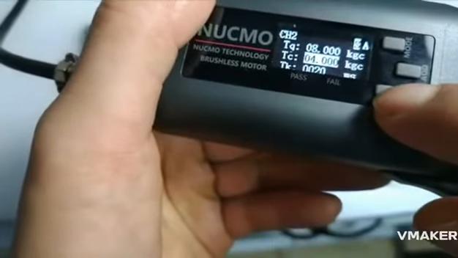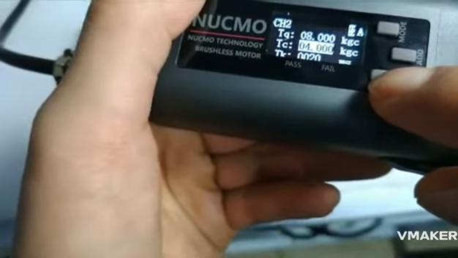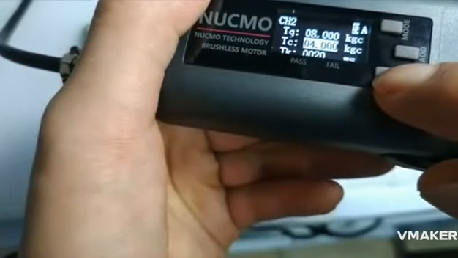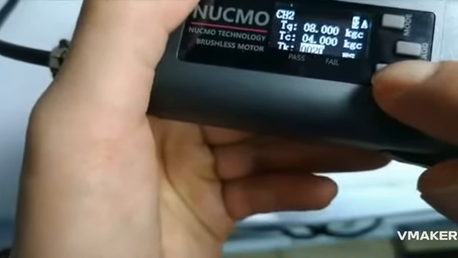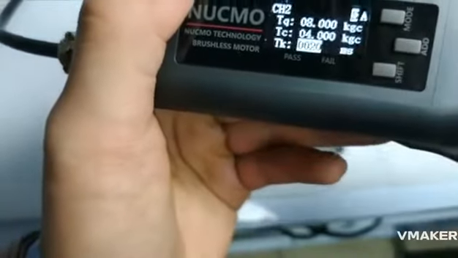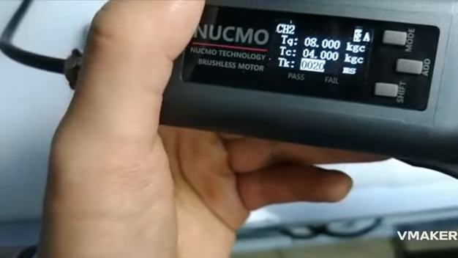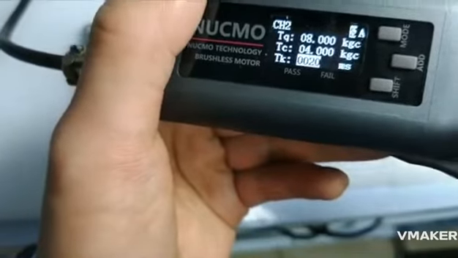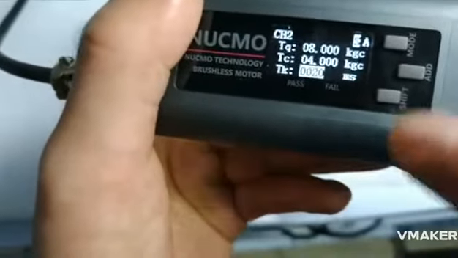So now we move to the TK, the tightening maintaining time, which means when the system detects the tightening torque is reached, how long you want the torque to be maintained in order to secure the screw lock.